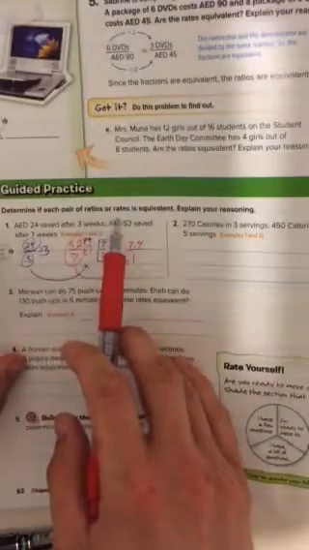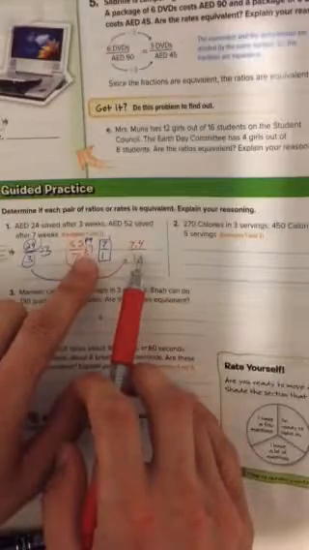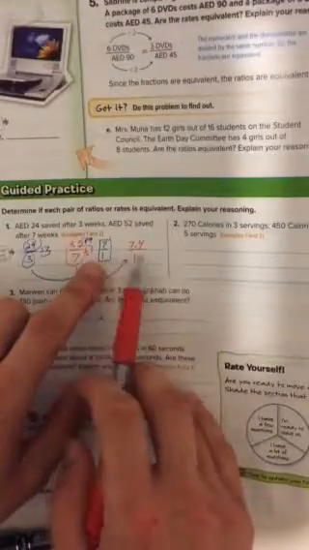So they're not equivalent. The question really says determine if each pair of ratios or rates is equivalent. It's not equivalent because when you simplify them, they don't equal. One is 7 over 1, the other one's 7.4 over 1, so it's not the same.